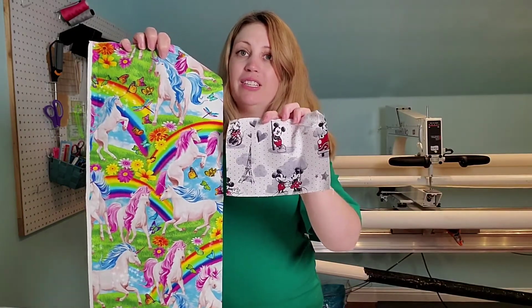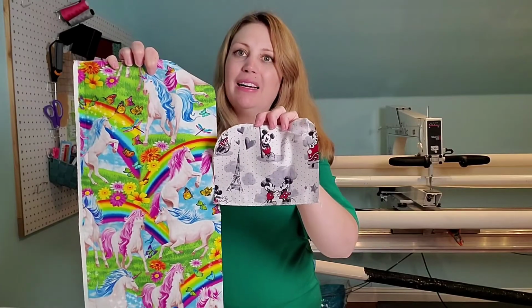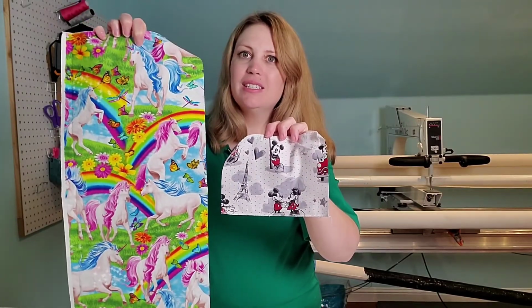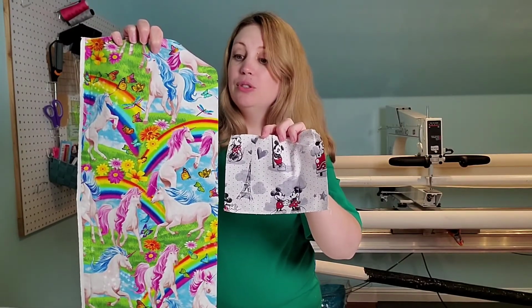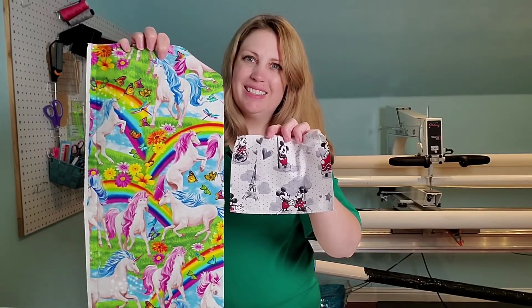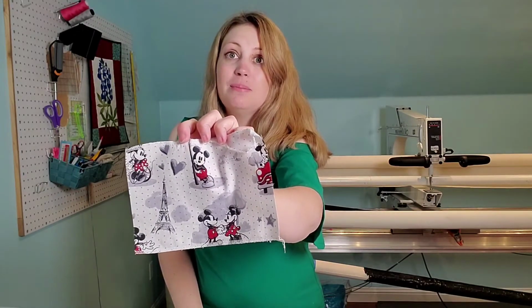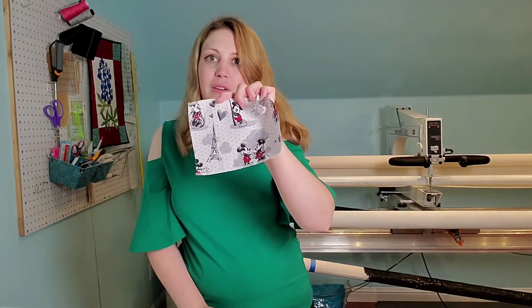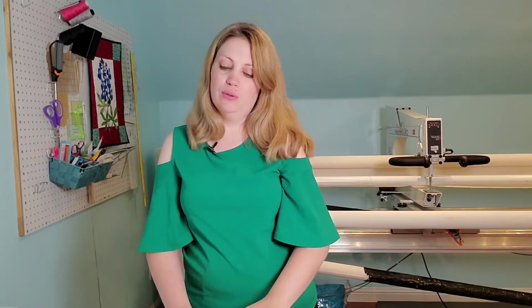The next two I'm going to show you are directional. They have a nap or a one-way design depending upon the pattern that you see. One of these is just a cute little novelty that came from a quilt store actually, and the unicorns are all going in the same direction. And then this one's called a license print, and that is because it has Mickey Mouse or another character on it that's licensed by a company. These you have to have special licensing to use for anything that you are going to sell. All of these typically have a license for home use only.